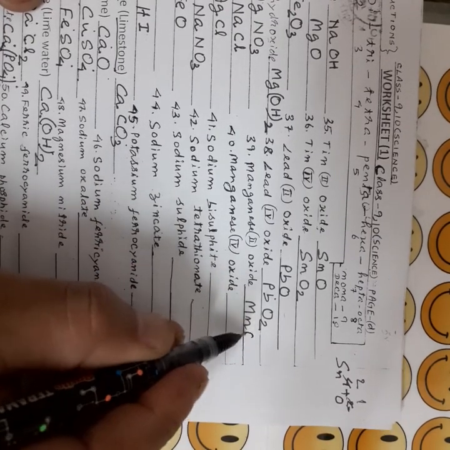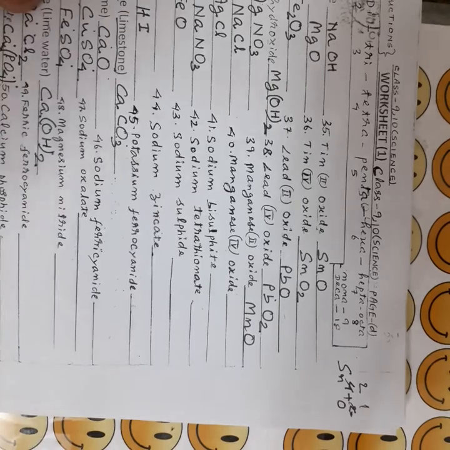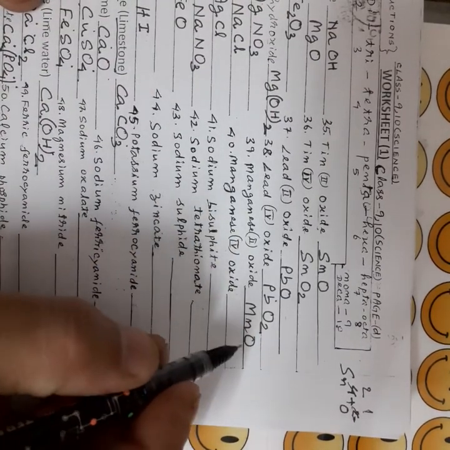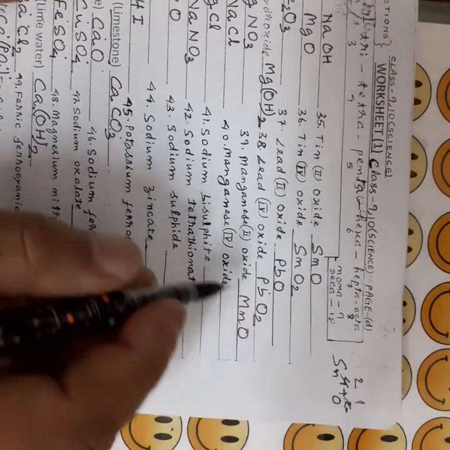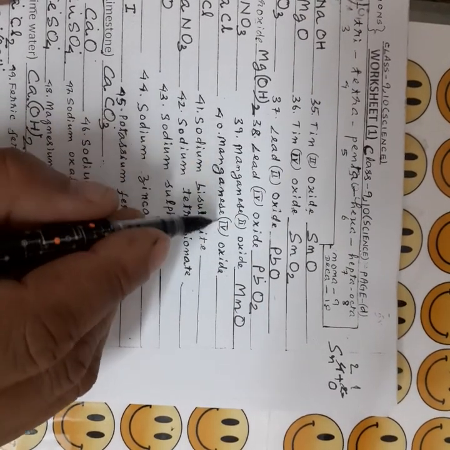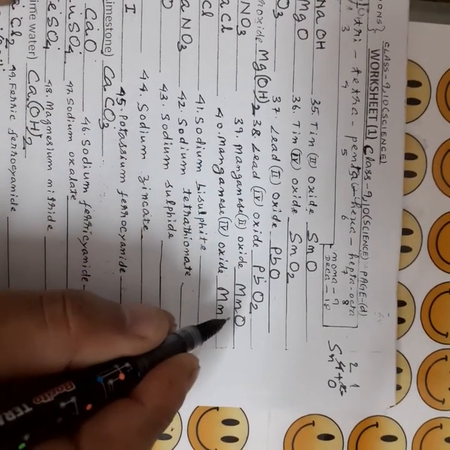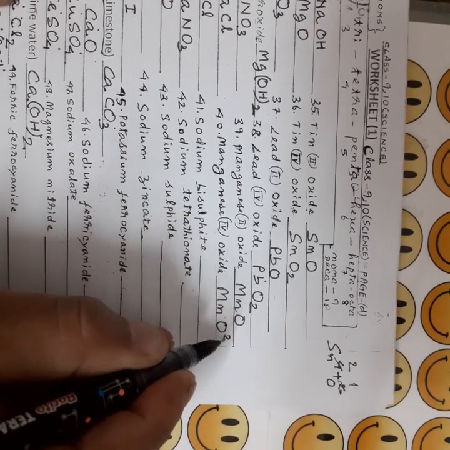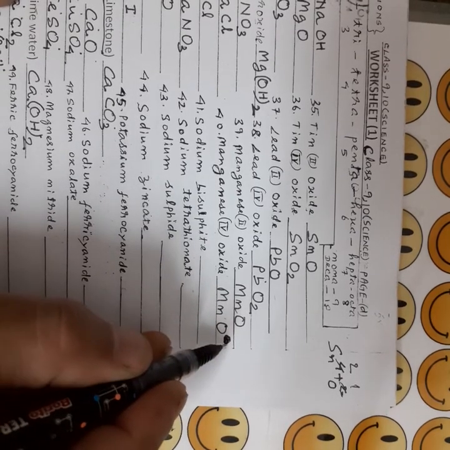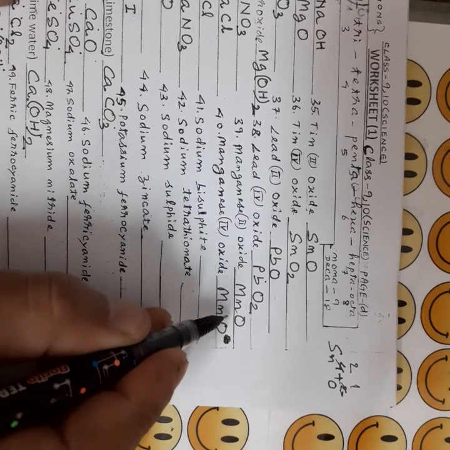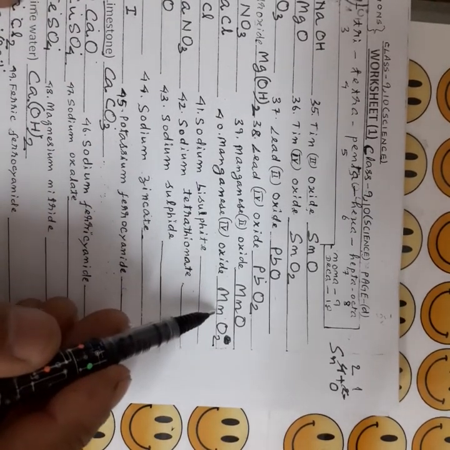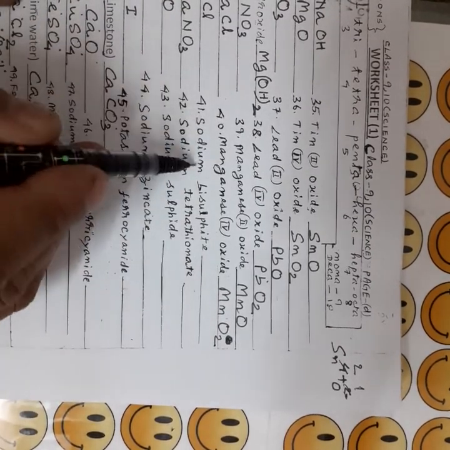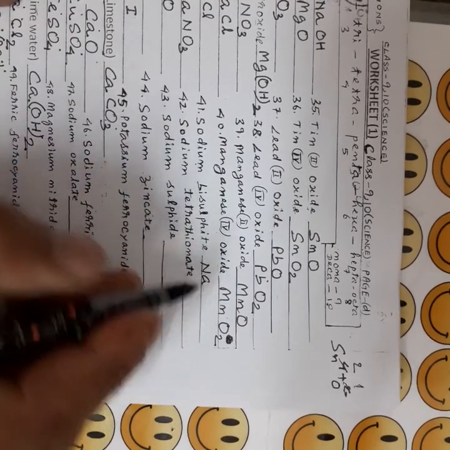Manganese 2 ion is Mn2+. Oxide ion is O2-. So the 2s cancel. So the formula is MnO. Next, manganese 4 ion is Mn4+. Imagine that here. Oxide ion O2-. The 2 and 4 cancel. 2 1s are 2. 2 2s are 4 here. So the 2 at the top of Mn will go to the lower backside of O. The formula reads MnO2.